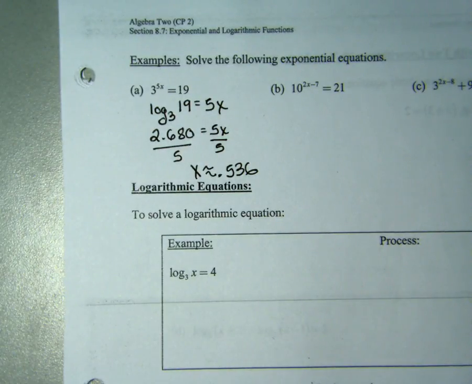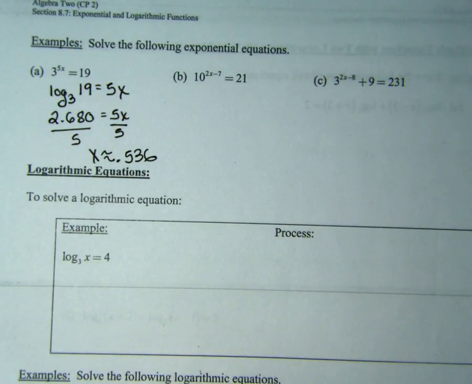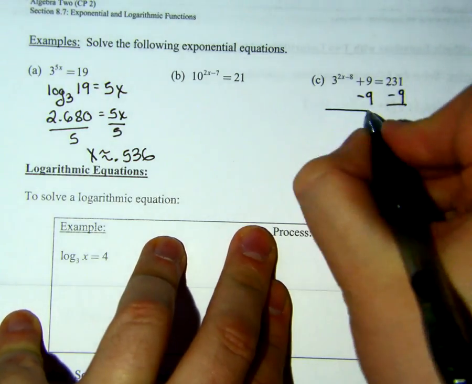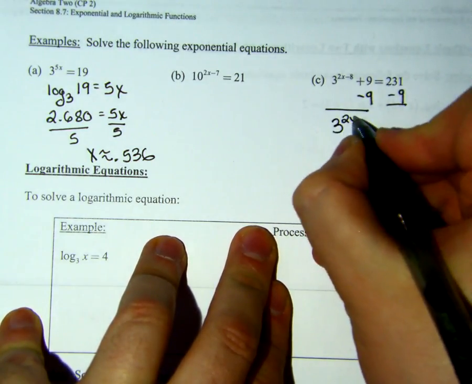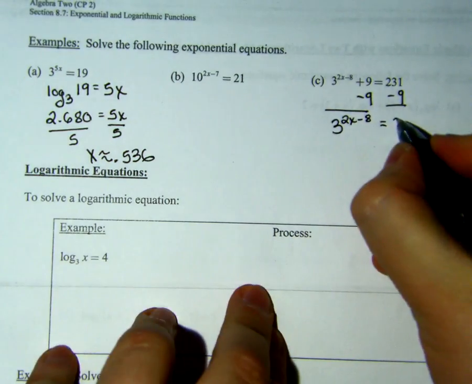Let's skip B for right now. Maybe we'll come back to that if there's time at the end. But I want to do C. What do we need to do first? This is that step 1 we haven't dealt with yet. Joey. We need the exponential part by itself. So we are going to start this by subtracting 9 from both sides. We're going to get 3 raised to the 2x minus 8 equals 222.